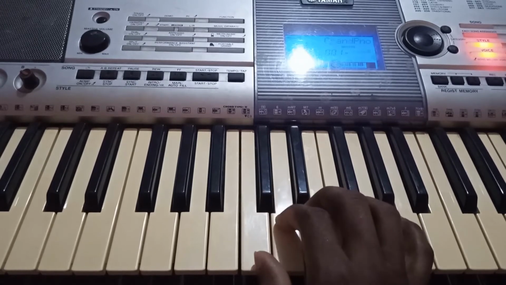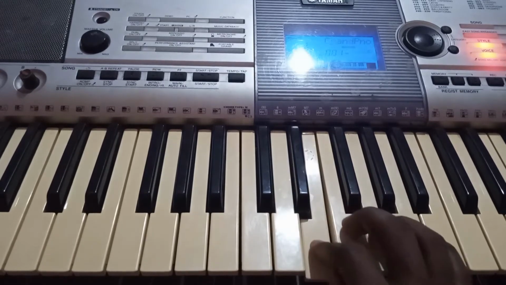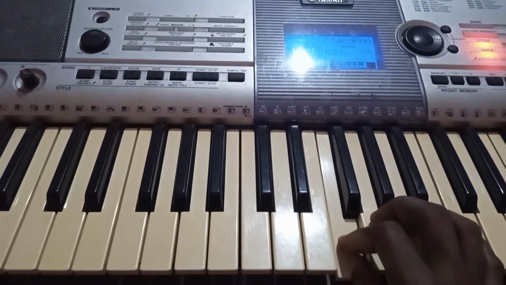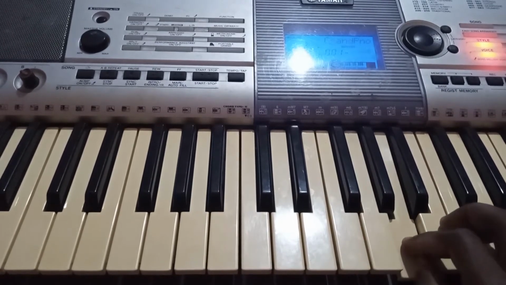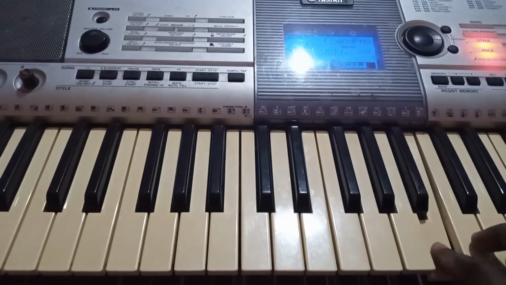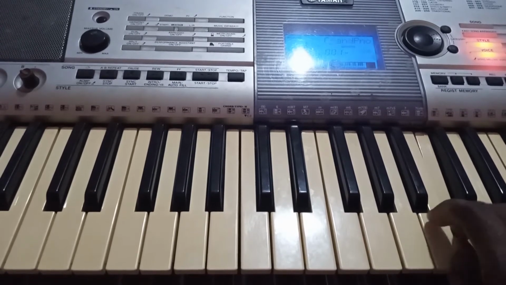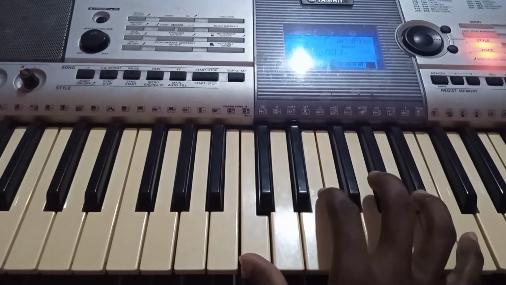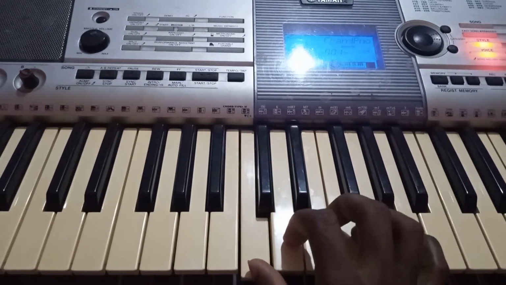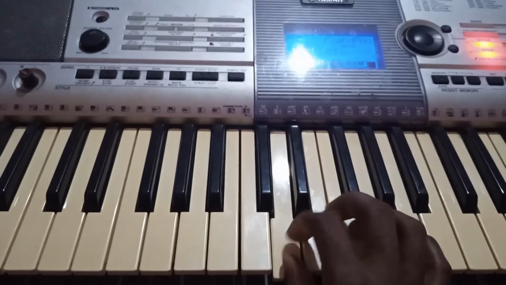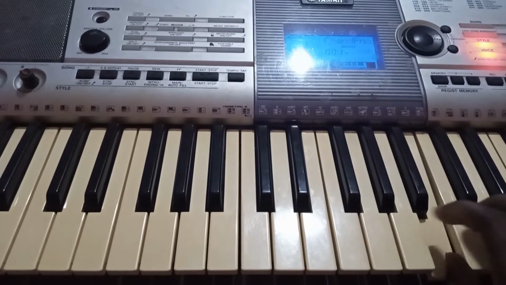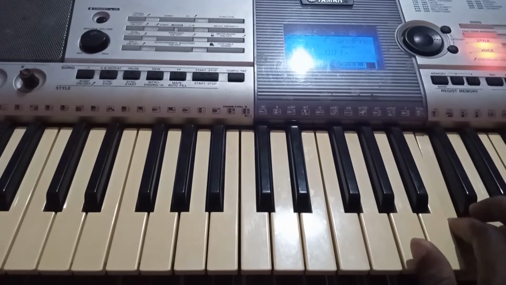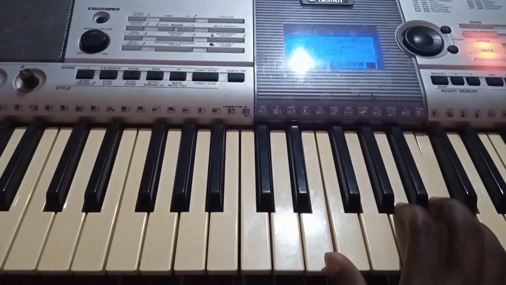So here to here is a whole note, here to here is another whole note, from here to here is a half note, here to this side is another whole note, here to here is another whole note, from here to here is another whole note, and from here to here is a half note. So on our scale of C, we have whole note, whole note, half note, whole note, whole note, whole note, and half note. So that's the major scale of the keyboard.